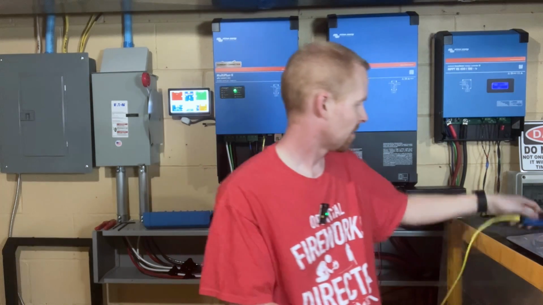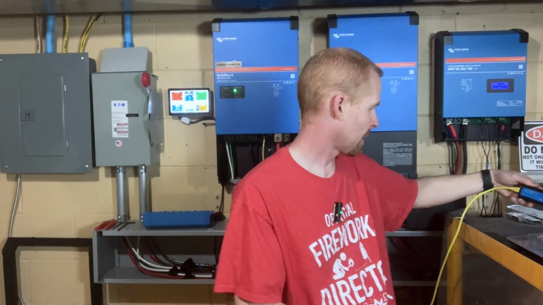So all in all, my initial thoughts on programming the MultiPluses: I've got mixed feelings. I'm not all that thrilled with the fact that to change most of the settings, I have to use a Windows computer. They do make a way that you can avoid the, what do they call this thing, the Mk3 to USB device.